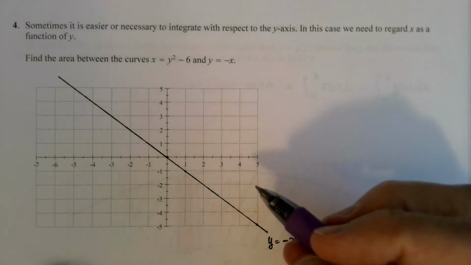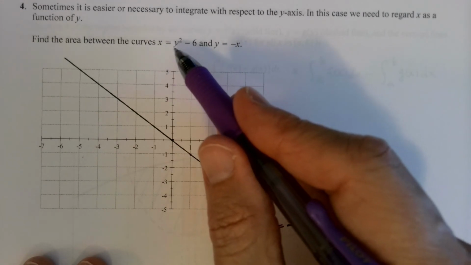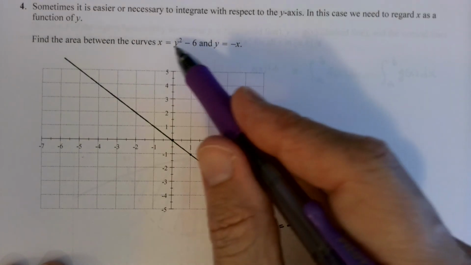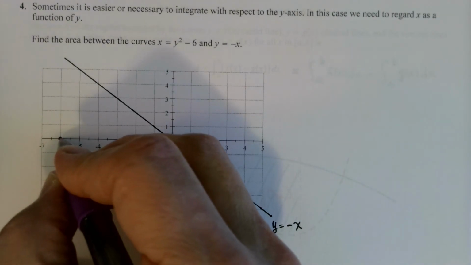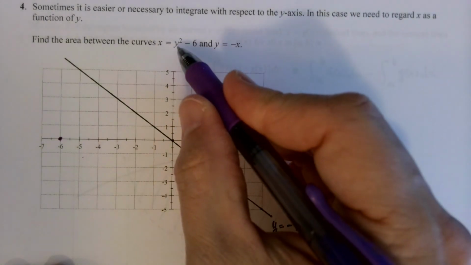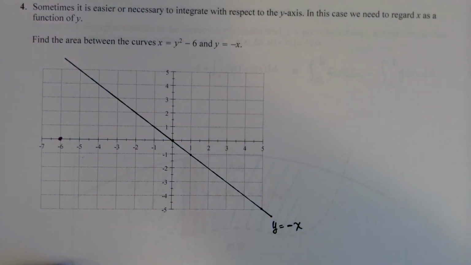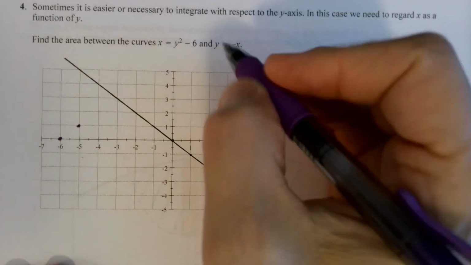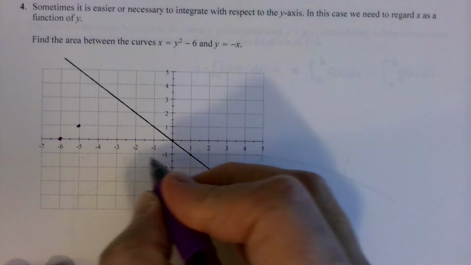And then the other curve here, let's graph this. When this one, instead of plugging in x, I'm going to plug in y values. So when y is 0, 0 minus 6, x is negative 6. So negative 6 comma 0. That's the point. What about when y is 1? 1 squared is 1 minus 6 is negative 5. So when y is 1, x is negative 5. What about when y is negative 1? Square negative 1, I get positive 1. 1 minus 6, and x is negative 5.